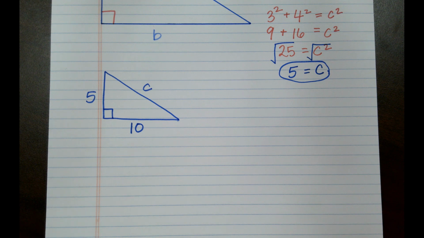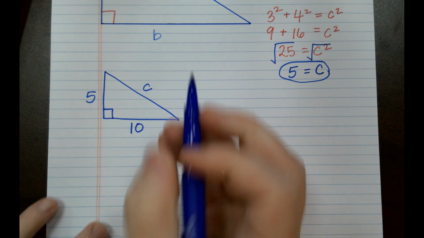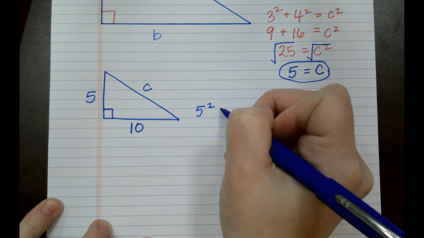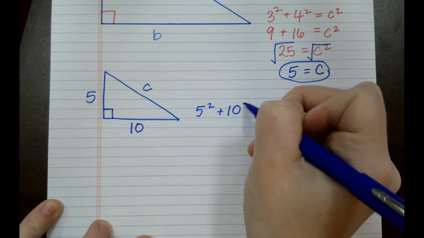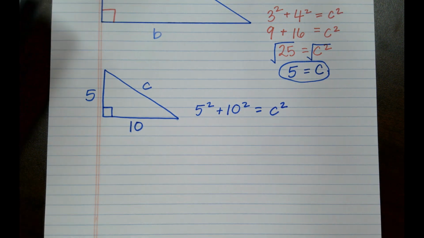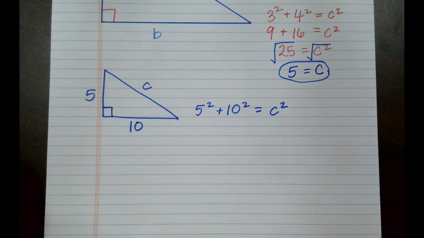So how would we set up an equation to solve for c here? 5 squared plus 10 squared equals c squared. Yes, you are so smart. 5 squared plus 10 squared equals c squared. We just got to figure out those numbers at the beginning.